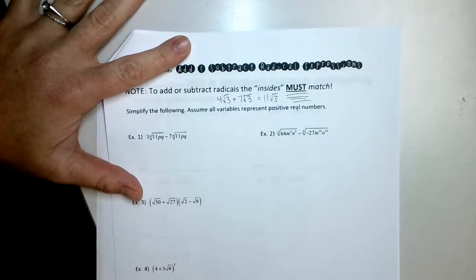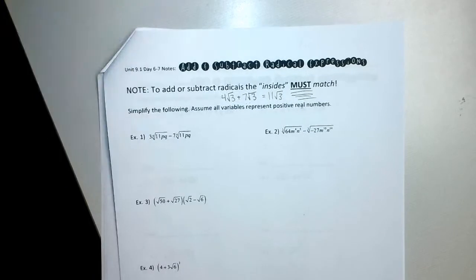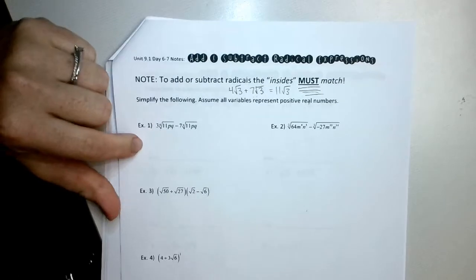Okay? Now, when multiplying, do they have to be the same? No. And remember, you can just multiply them as long as the root's the same. Same with division. So adding and subtracting, they have to be the same. Multiplying and dividing, they do not. Okay? So knowing that, let's get started.